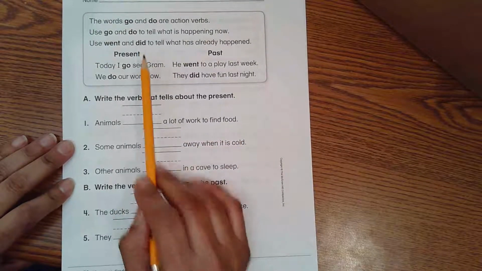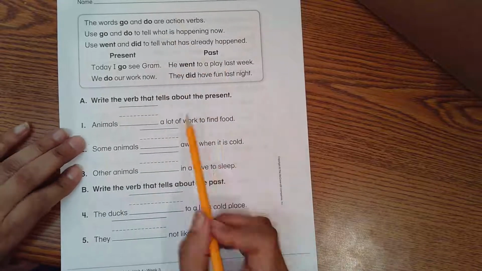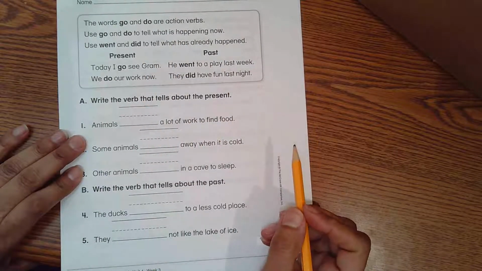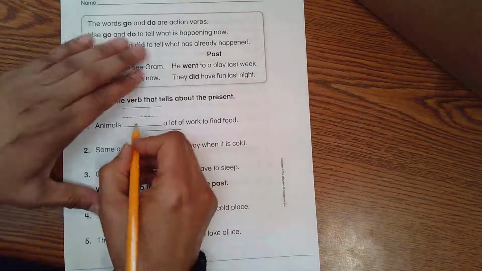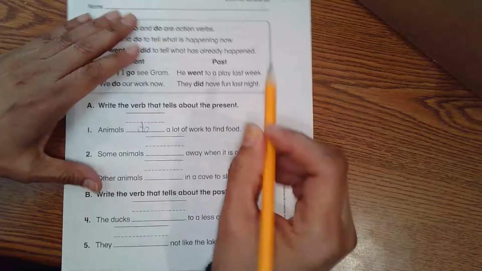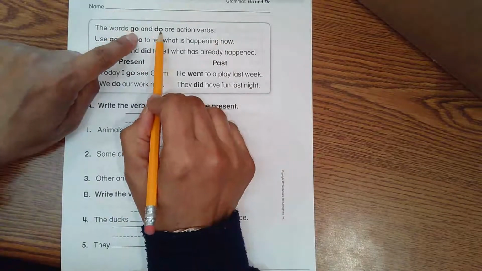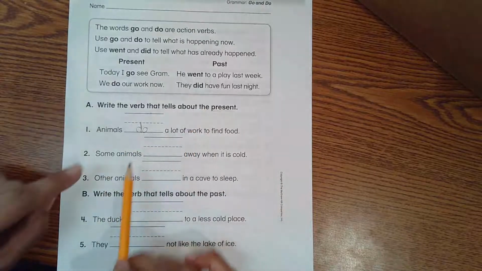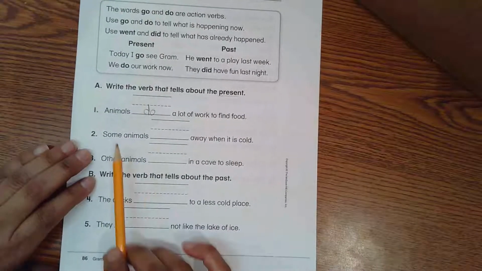So animals go a lot of work to find food, or do a lot of work to find food. Do. So we're writing do. Remember, they ask for present tense, so I know it's going to be either go or do. The only thing I need is to write the right verb that makes sense with the sentence.